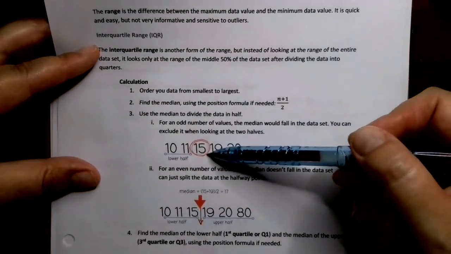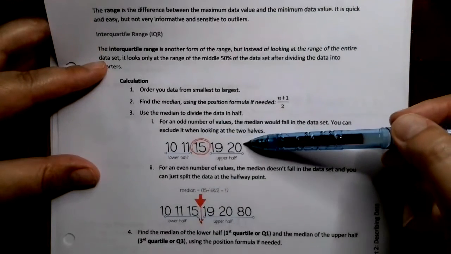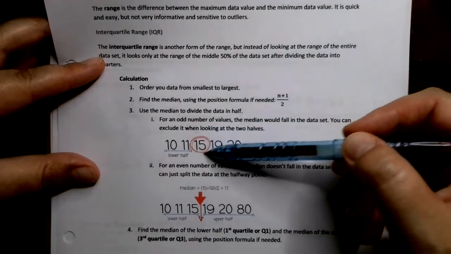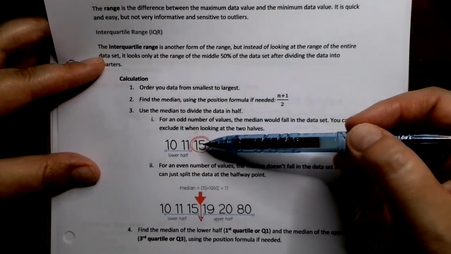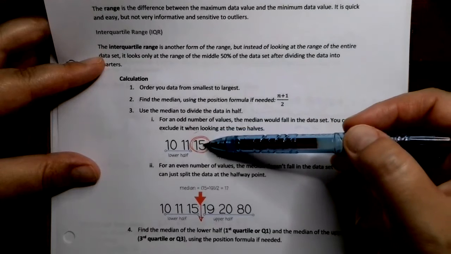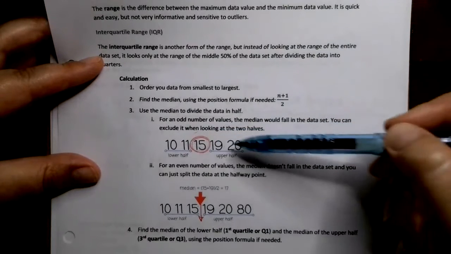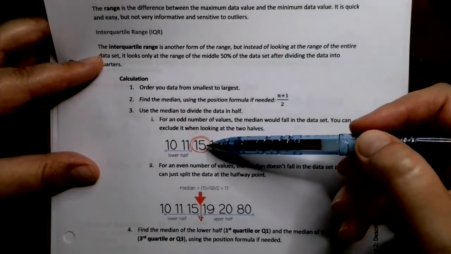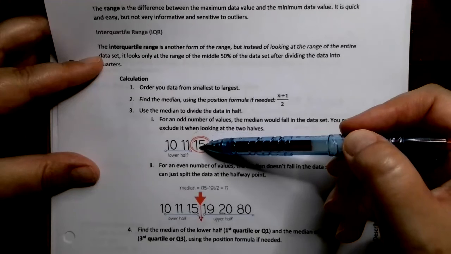So the rule is, here's an example. Here we have a 7-number data set, and the median is value number 3 and this value divides the data into lower half and upper half. So when you find quartiles, you don't take this value into consideration.